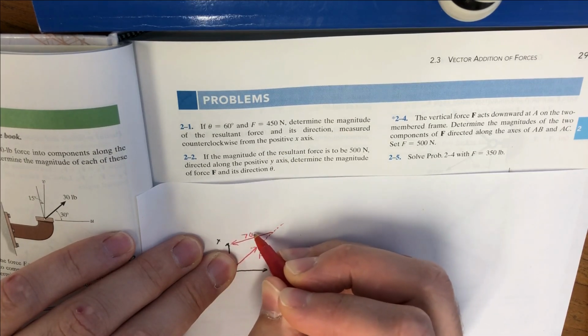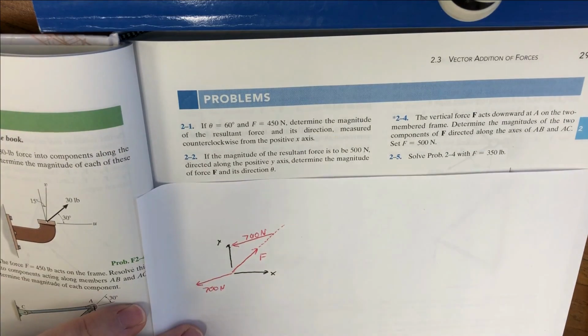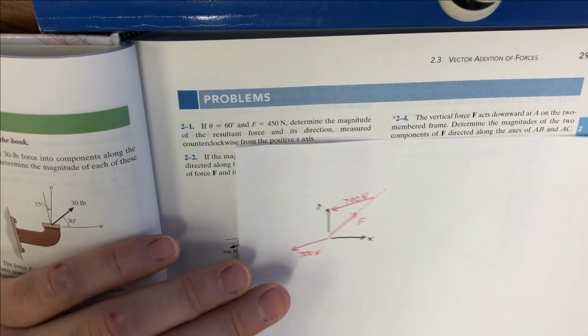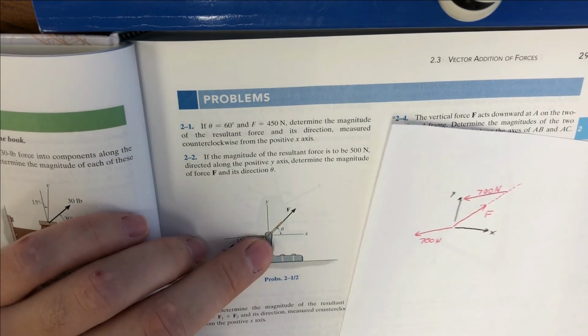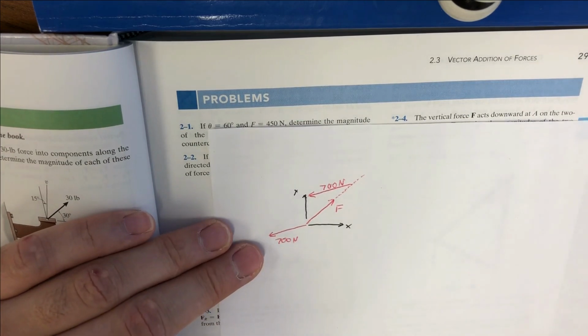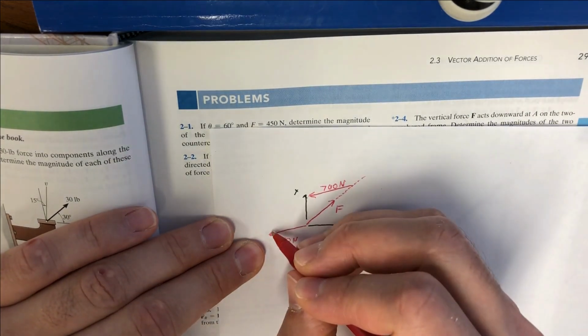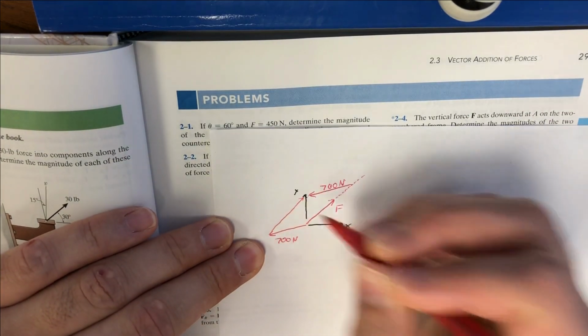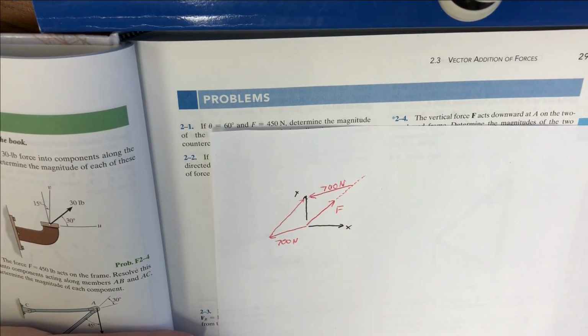And it may be difficult to see in the video, but when I trace it, you should see, here's my 700 Newton vector. And then if I go and move the head of my 700 Newton vector back to the origin, I can trace the line of action of my vector F, and there's my parallelogram.